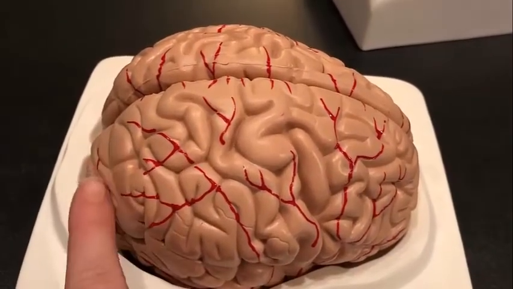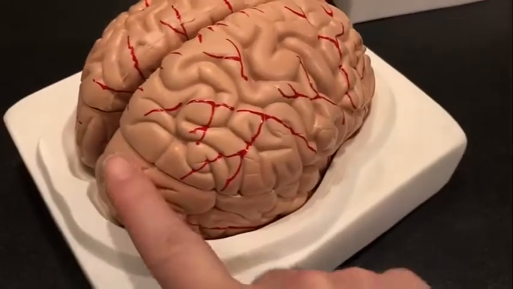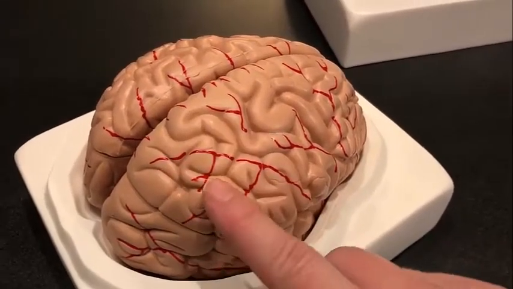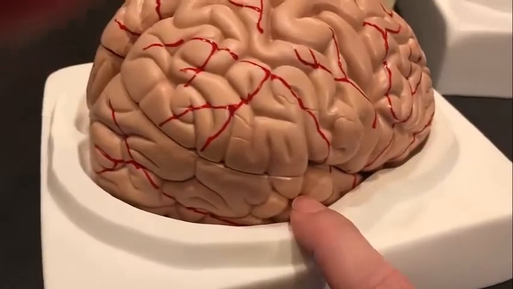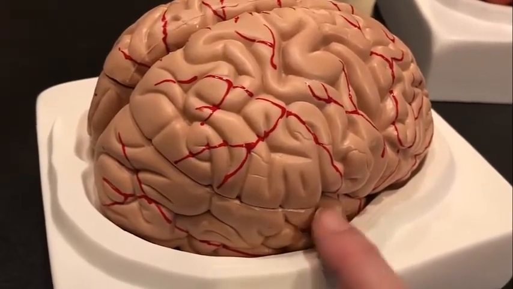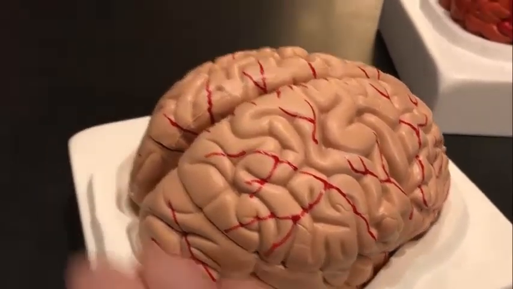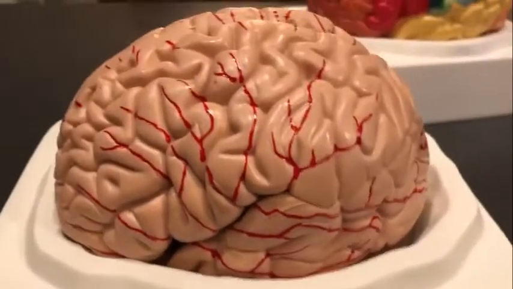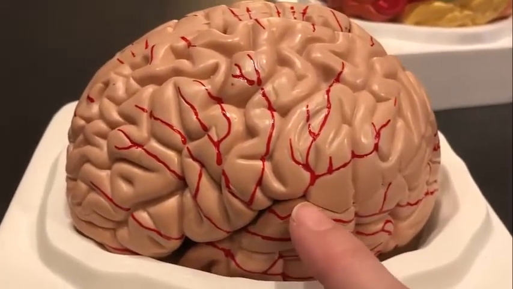The occipital lobe, at the very back, is going to have an association area just like the association area of the parietal lobe. And the temporal lobe will also have the gustatory, the olfactory, and the auditory association areas in that region.